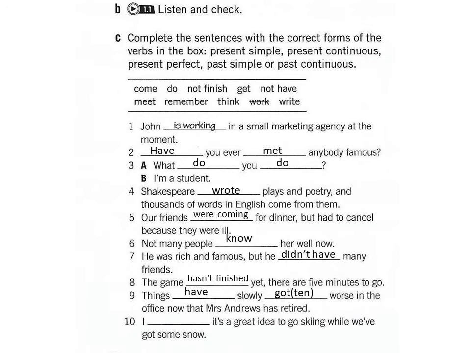Now, if you see, I show you 2 forms of the past participle of the verb get. This is because in American English, the past participle of the verb get is gotten, gotten. But in British English, the past participle of the verb get is got. Okay, so you can use any of these forms. If you use got, that's British English. If you use gotten, that is American English.